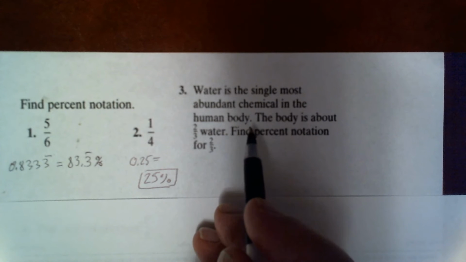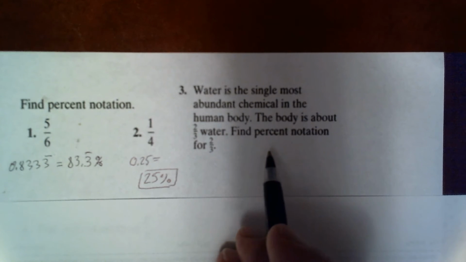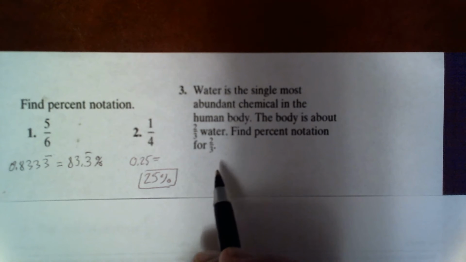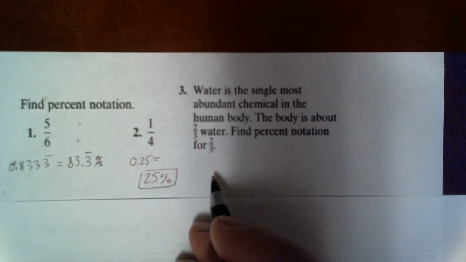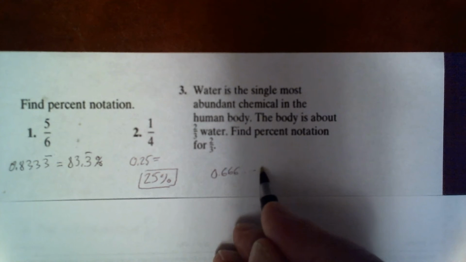Water is the single most abundant chemical in the human body. The body is about 2/3 water. Find percent notation for 2/3. When we divide 2 by 3, we get 0.666, a repeating decimal.